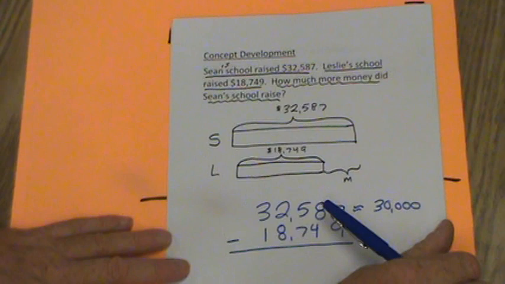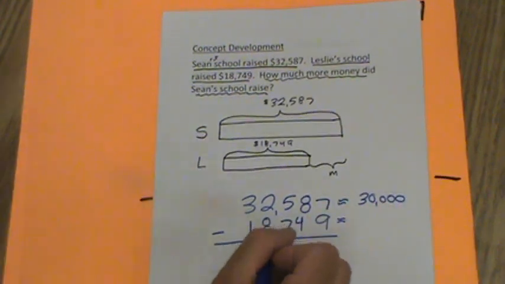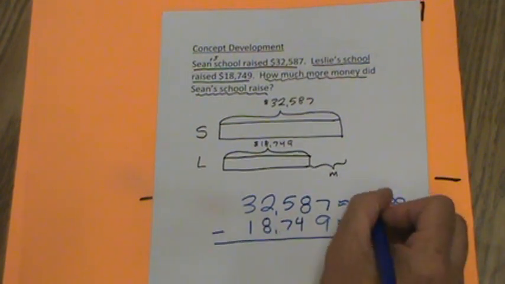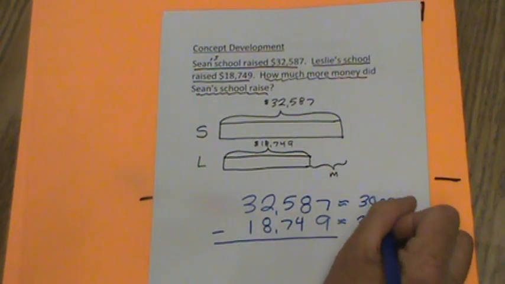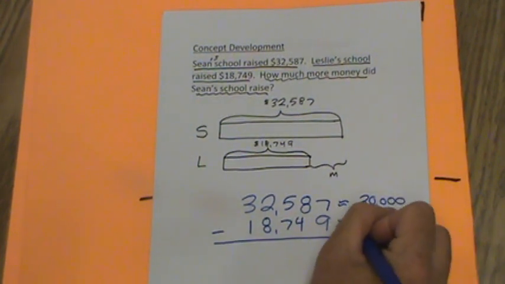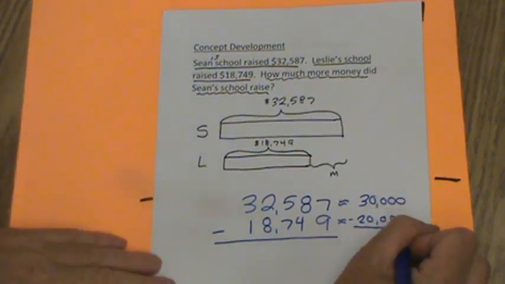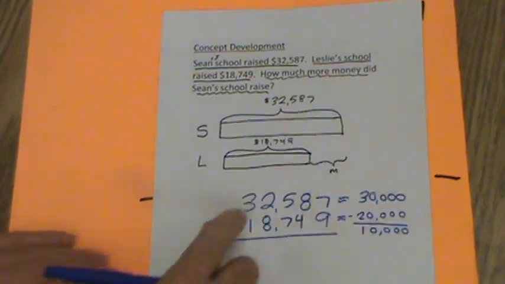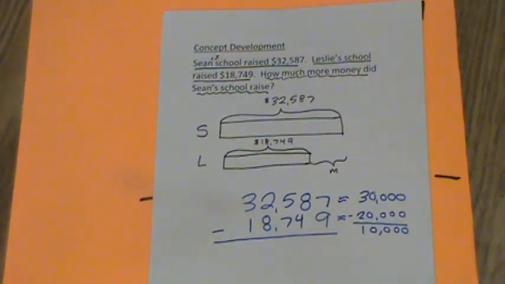And 18,749. Well, 18 is closer to 20 than it is to 10, so we could round that to 20,000. So right off the bat, I'm going to say 0 minus 0, 0, 0, 0. 3 minus 2 is 1. This answer should be close to 10,000. But let's see if it is.